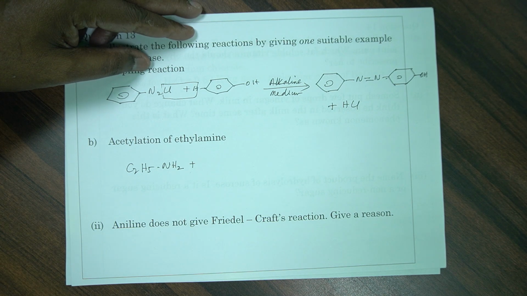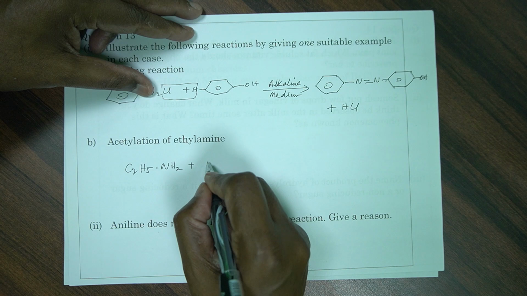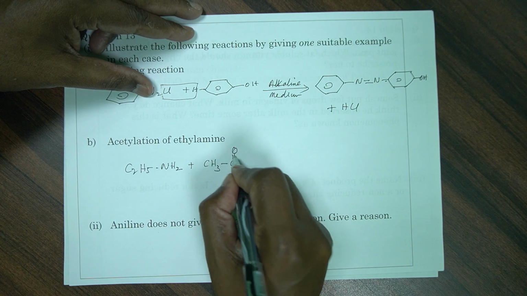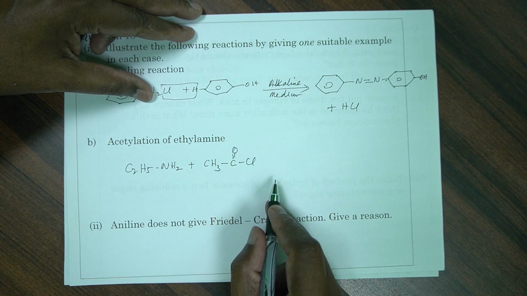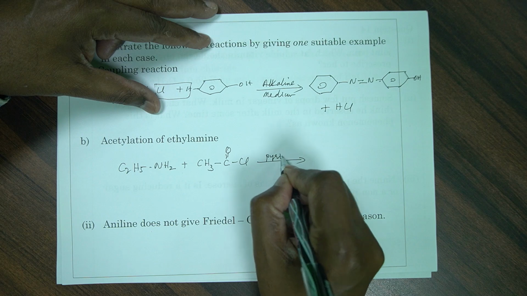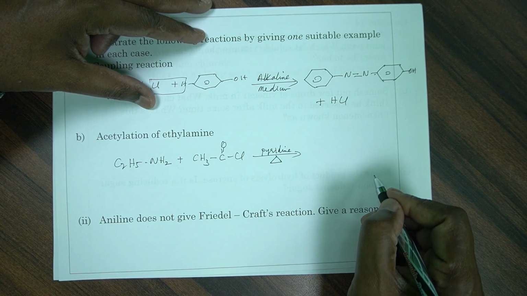So acetylation, how we can do acetylation on this? So we can take CH3, acetyl chloride is taken, that is for acetylation. Pyridine, the medium, a neutral medium of pyridine is required, heat is required.